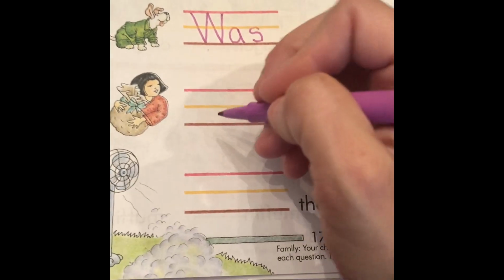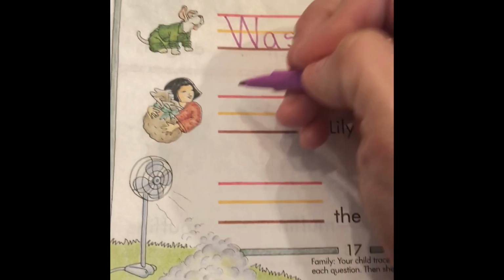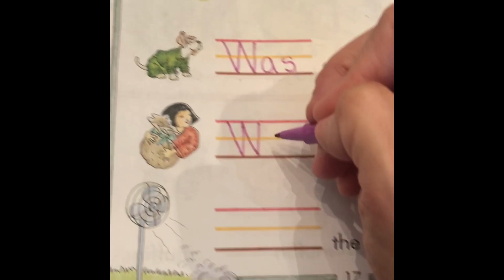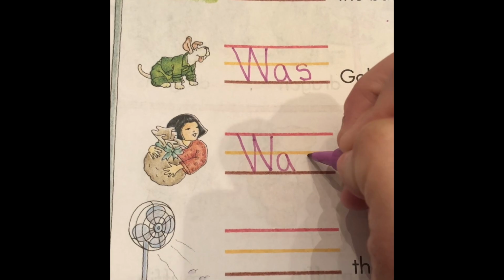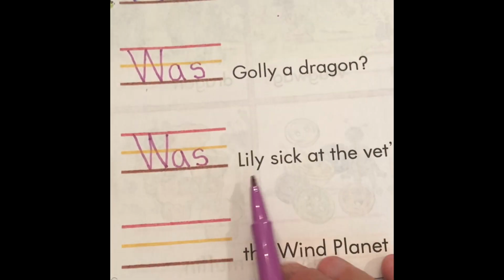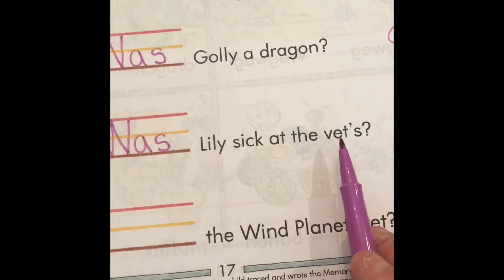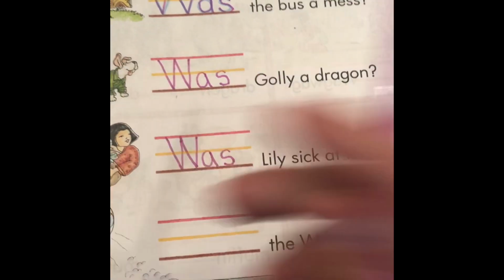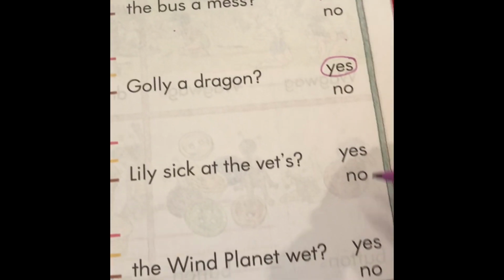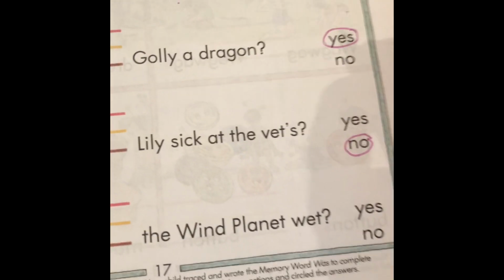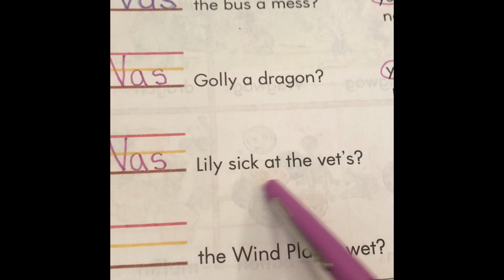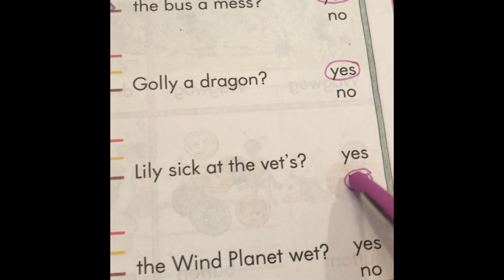All right, let's see. What are we going to put right here? The sight word was. Go ahead and write the sight word was. Was Lily sick at the vet's? Was it Lily that went to the vet? No, it was Golly, because remember what happened to Golly? He got a cut on his foot. That's right, so Lily was not sick at the vet. So circle the word no.